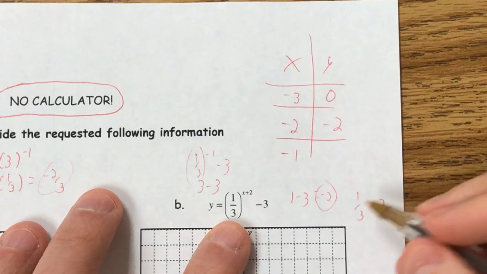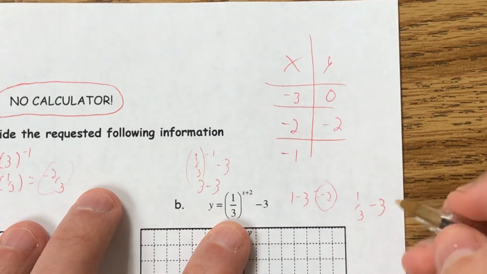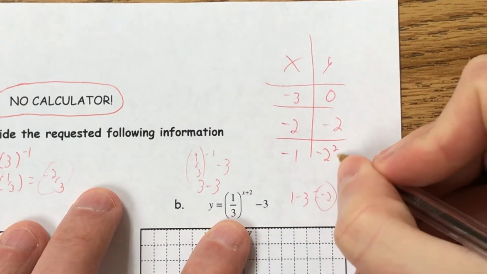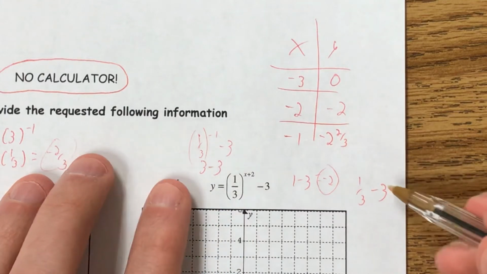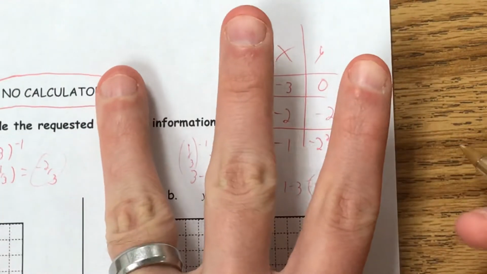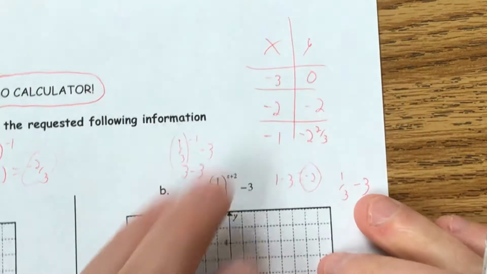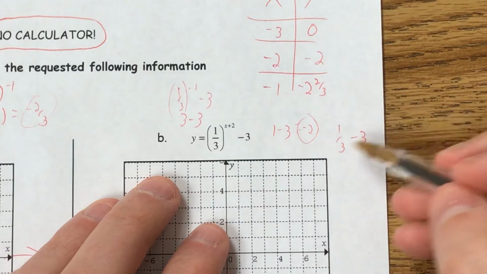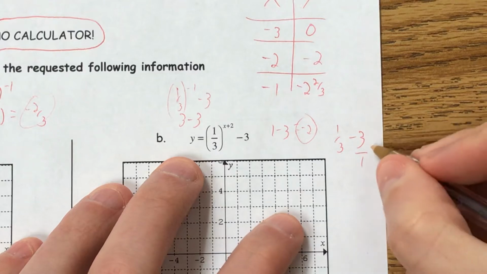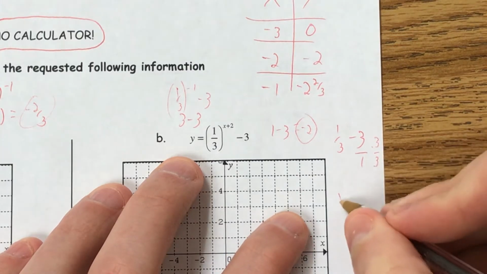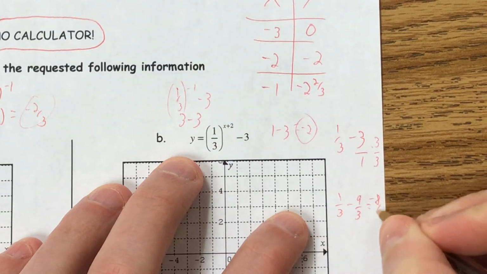This is probably the hardest one to do in your head, I suppose. 1/3 minus 3 is going to be -2 and 2/3. If you cook, it's not terrible. It's like if you have 3 cups and then you take away 1/3 of one of them, then you have 2 and 2/3. If you're not good with cooking, you could technically make this a 3/1, multiply it by 3/3 as a common denominator to get 1/3 minus 9/3, which is -8/3.